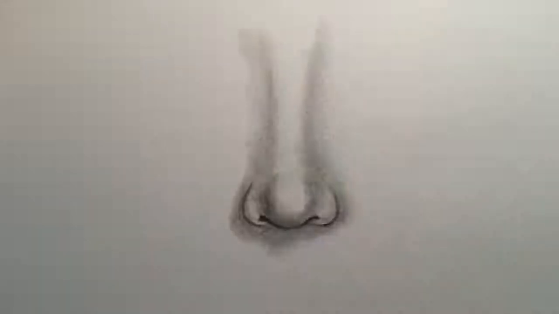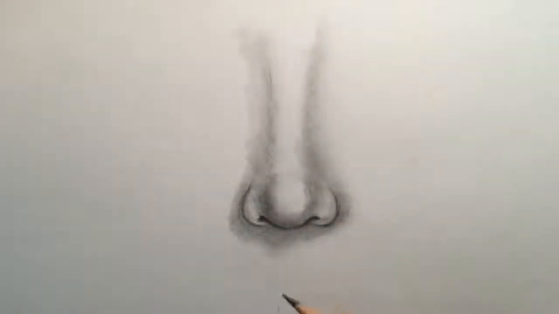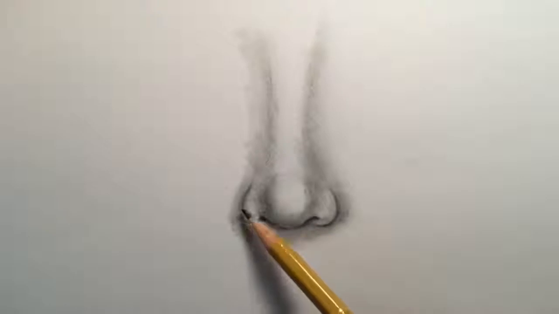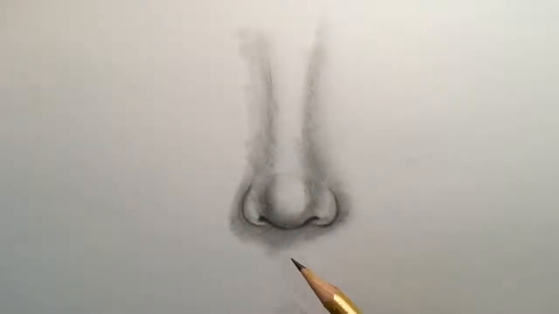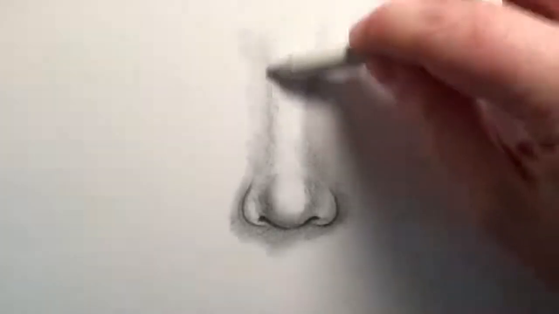So the key here is keep the parts that come away from the face. They should have a nice light shadow. The areas that curve back towards the rest of the face are going to have the darker parts, and you want to limit the amount of lines that you use. And there you have it. A pretty basic, round, cute little nose, if I do say so myself.